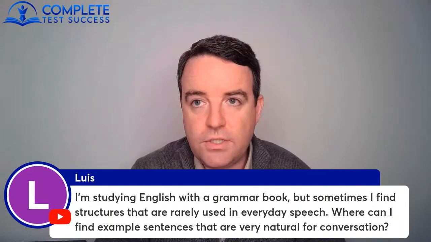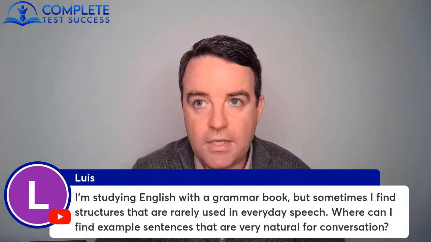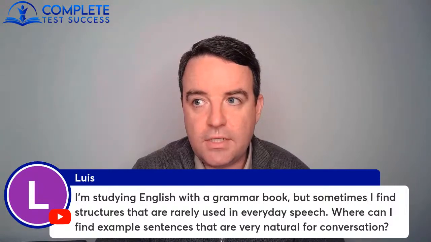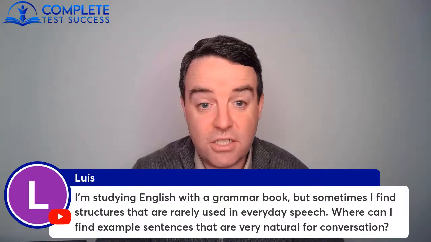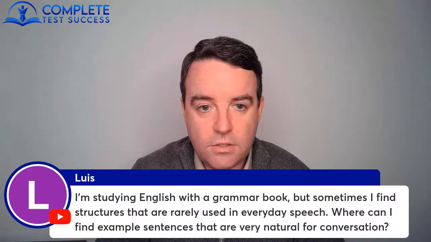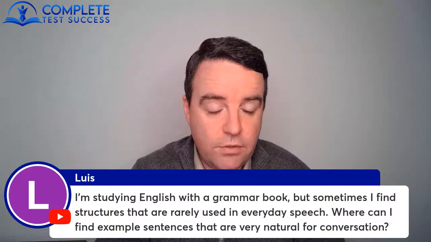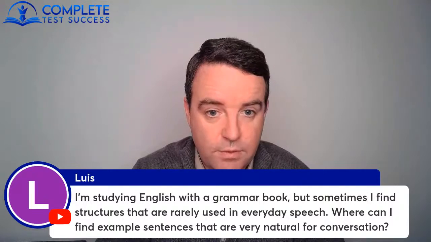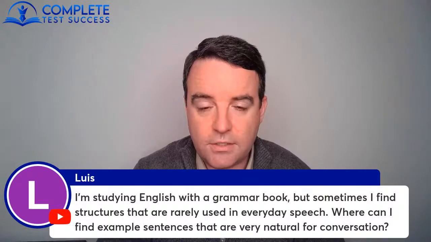So if you start using overly complex structures in speaking, it's actually not that natural, whereas they would be suitable for writing. So it could be that that's the situation, that you're trying to apply structures that would be more suitable for writing to speaking.